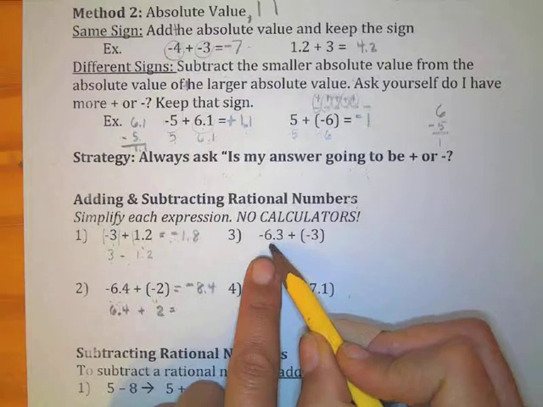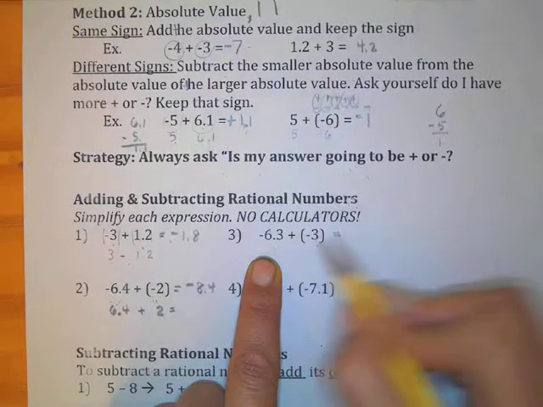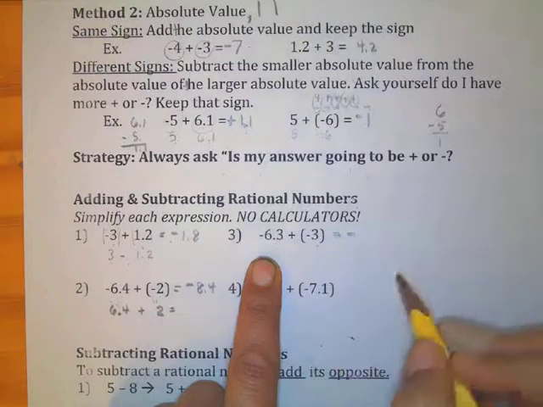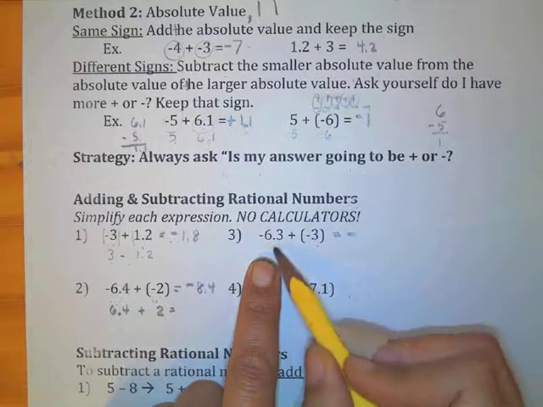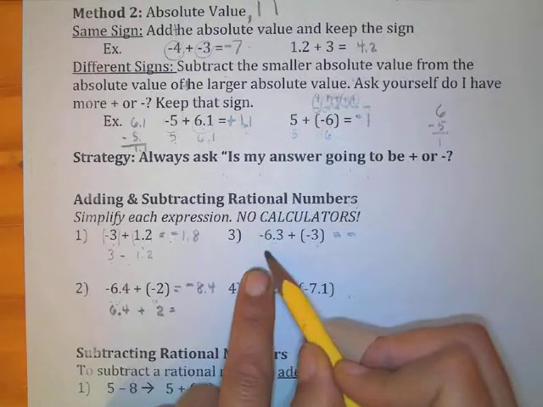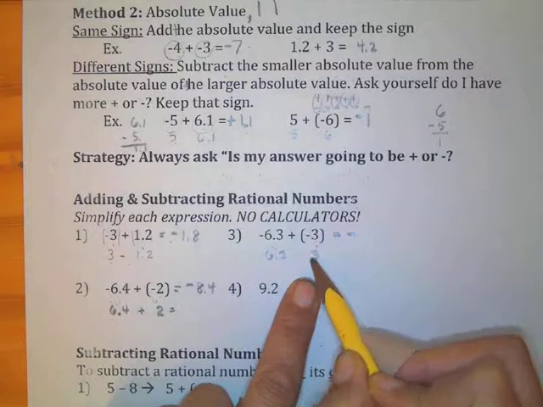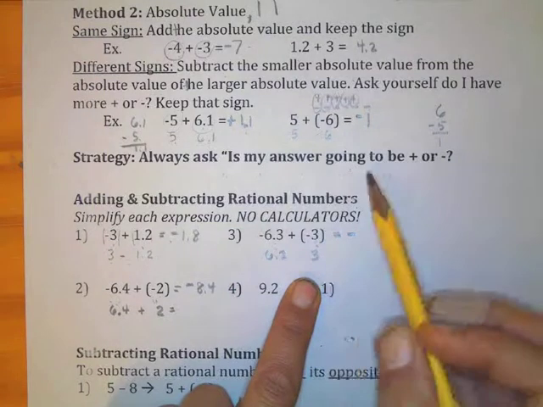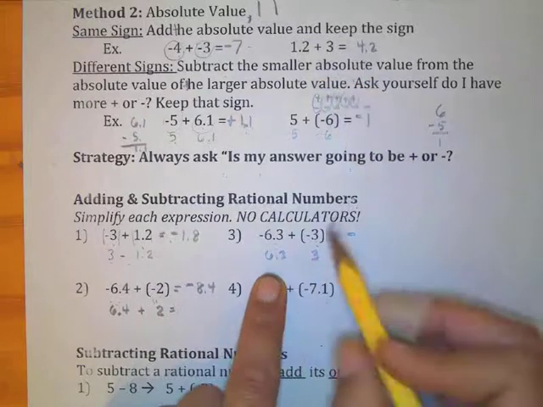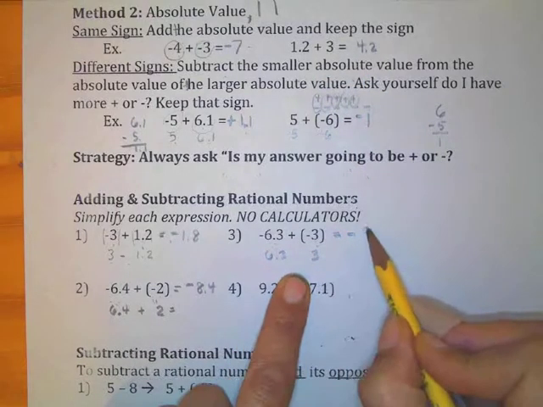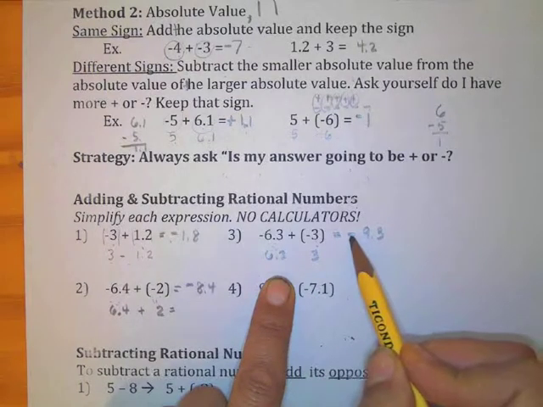So once again, I ask myself first, do I have more positives or negatives? I have more negatives. In fact, I have only negatives, so I know my answer is going to be far away from 0. So I take the absolute value of this number, 6.3, the absolute value of this number, 3, and when they're the same sign, I'm just going to add the numbers. 6.3 plus 3 is 9.3, and they're both negative, so my answer is going to be negative.